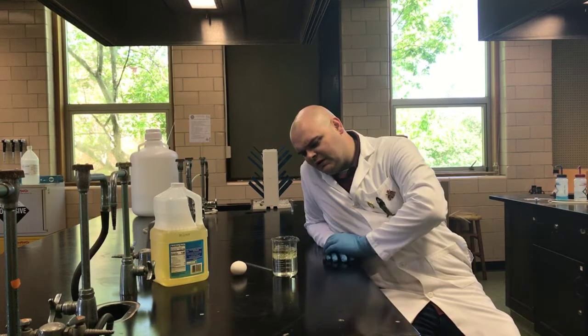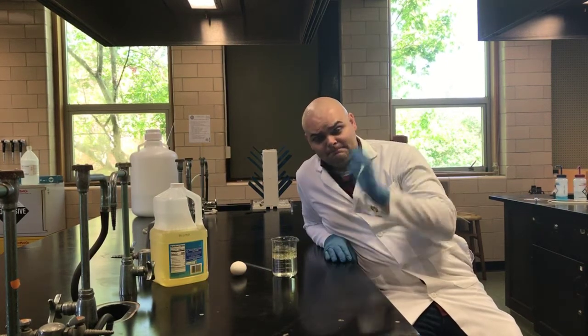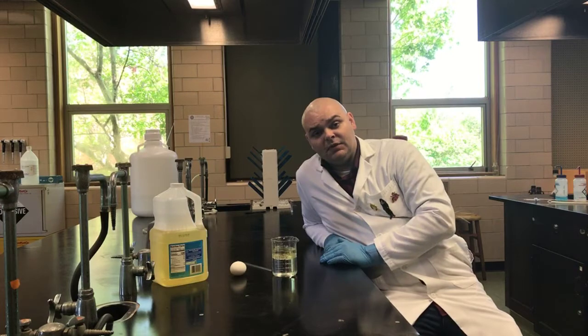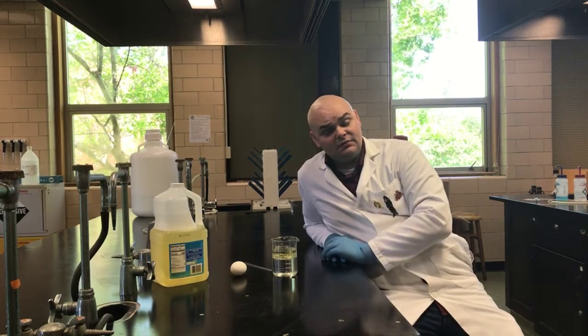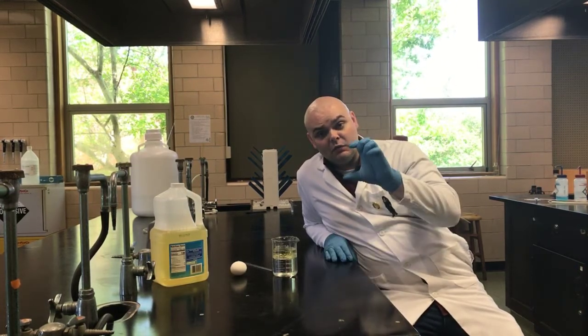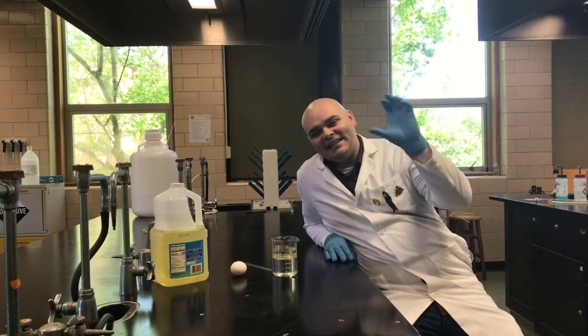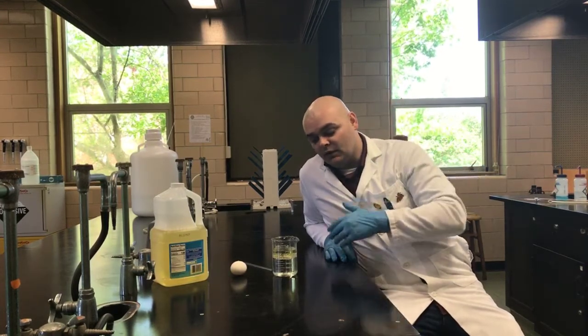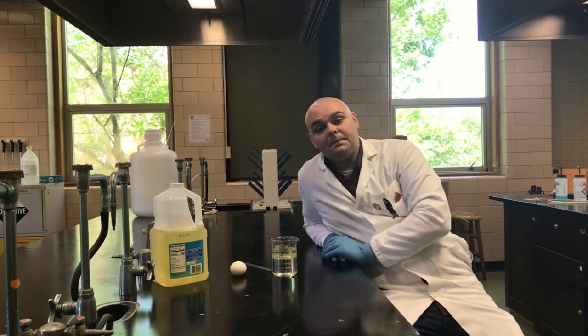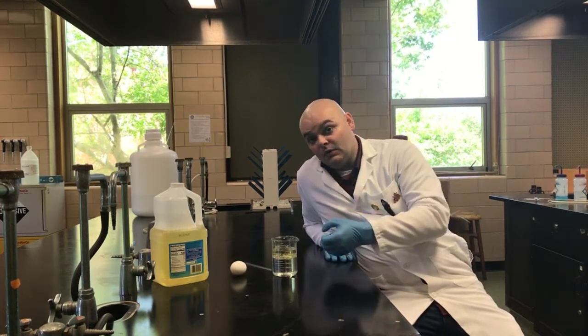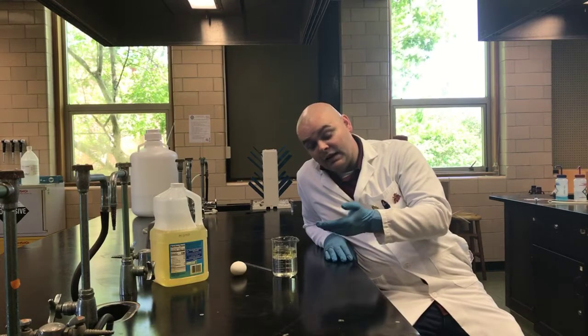You could shake this up really hard and get it to redistribute. Think of Italian dressing for your salads. You're going to have some oil on the top, some not oil on the bottom. And you shake it up, and you wind up with a temporary suspension. But over time, the oil will separate out again.